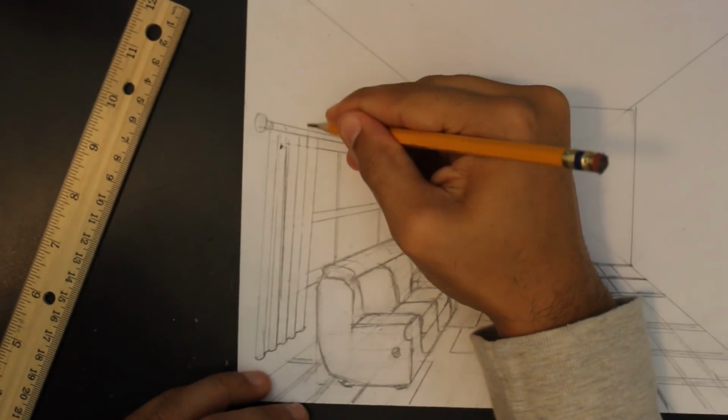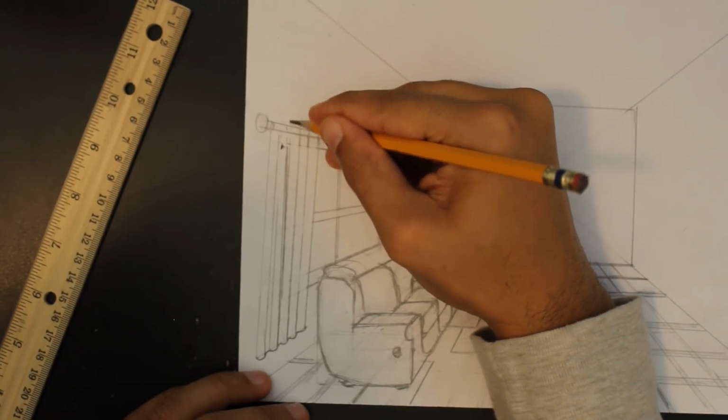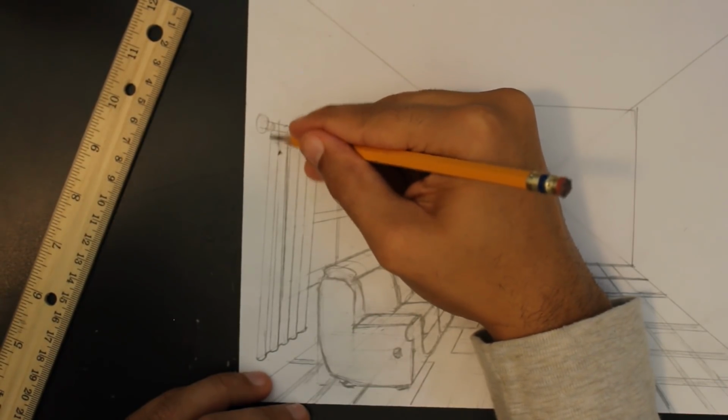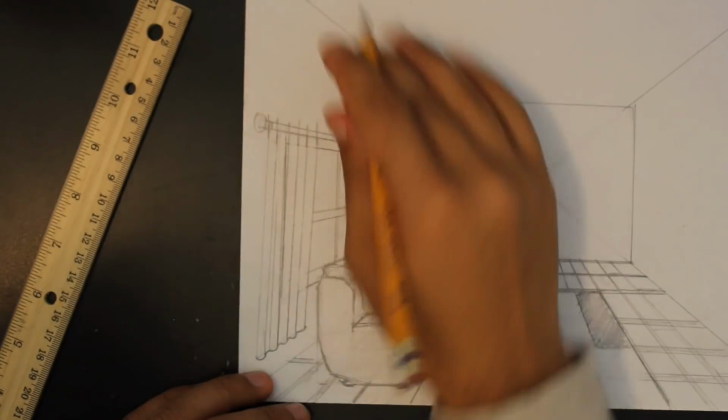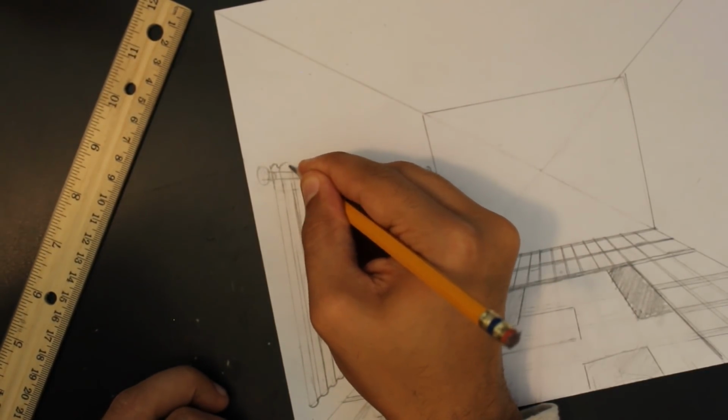And we also need to figure out the top of the drapes. It doesn't have to be perfect, they're also going to curve, much like the bottom.